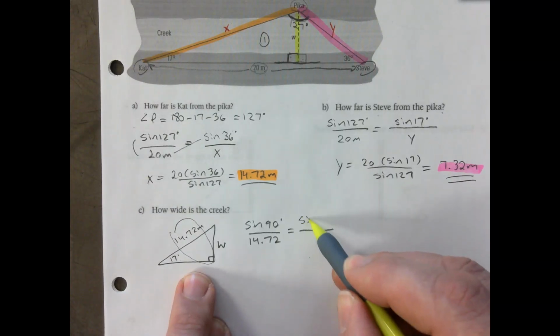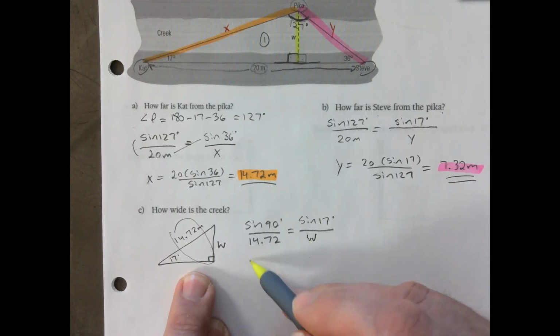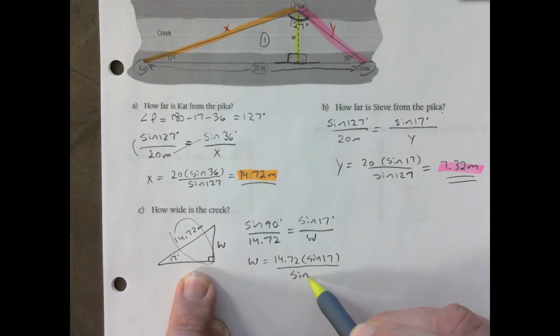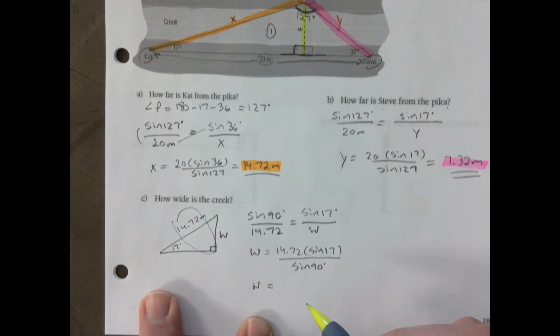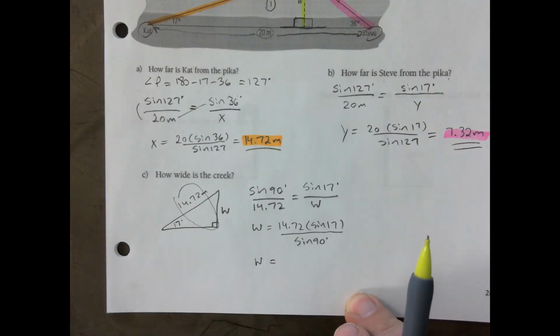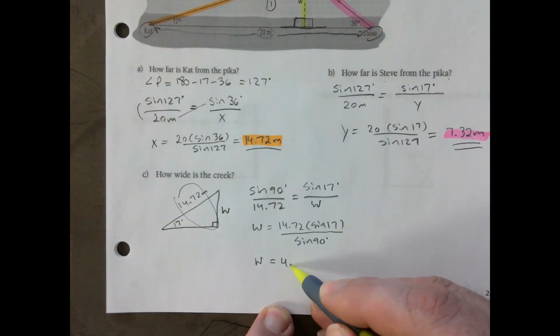So I'm going to go sine of 17 over W. So that's 14.72 times sine of 17 divided by sine of 90. Remember, sine of 90 is just 1. I don't have the key readily available, so let's just go with this here. 4.3, 4.30 if you round it to 2 decimals.